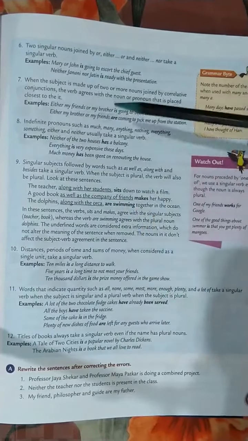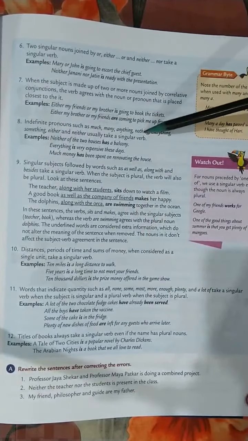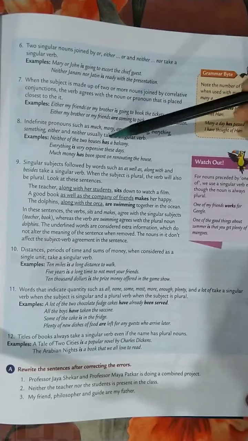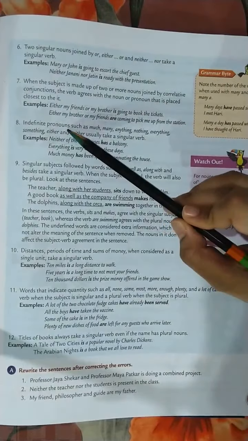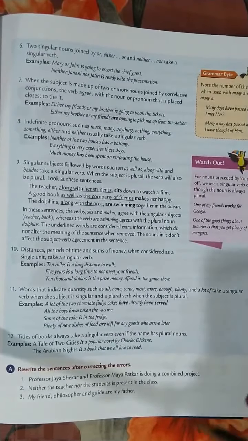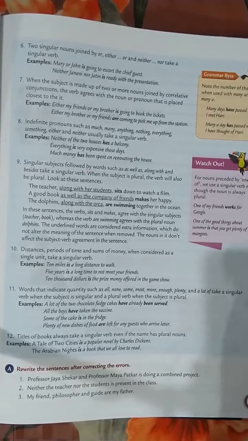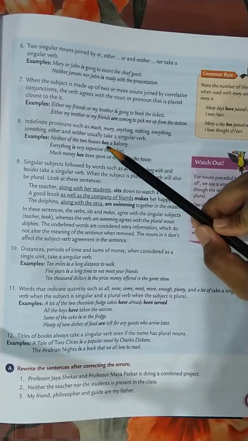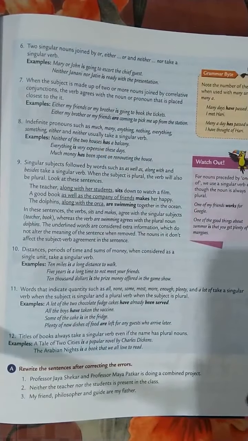Now eighth one, students. Indefinite pronouns such as much, many, anything, nothing, everything, something, either and neither usually take a singular verb. Do remember this. Like see, neither of two houses has a balcony. Please learn all these rules.